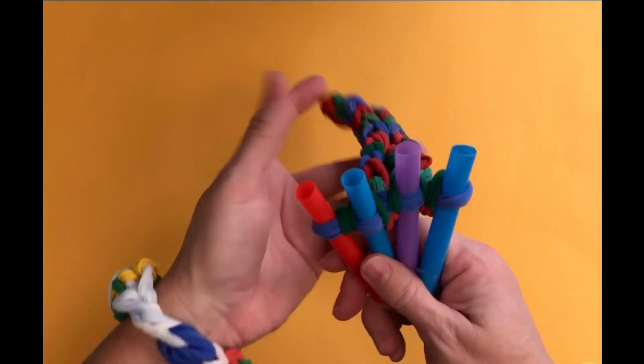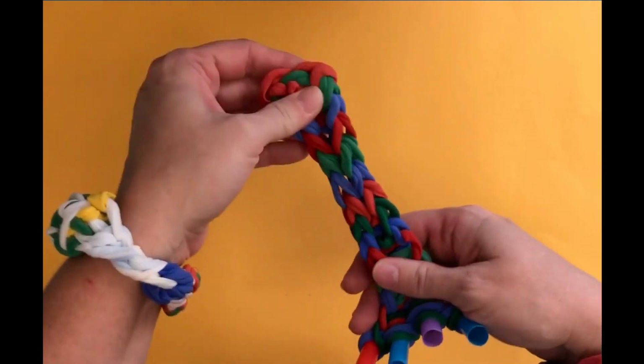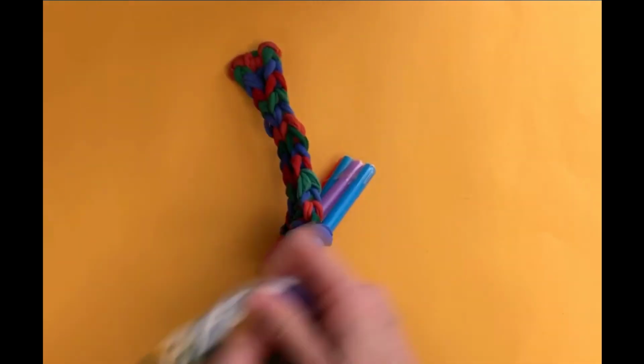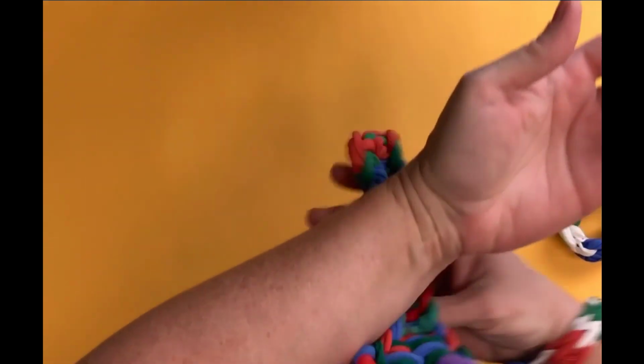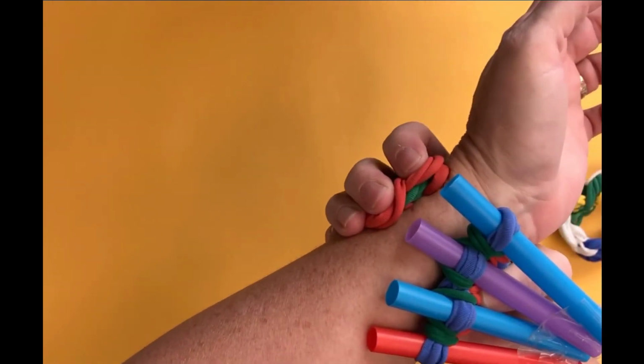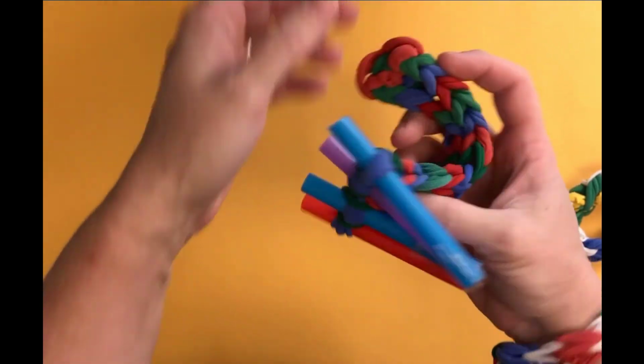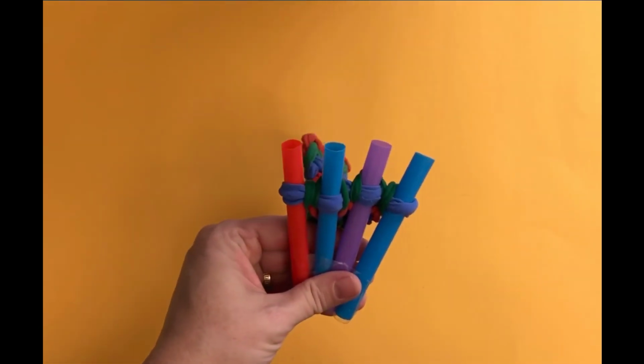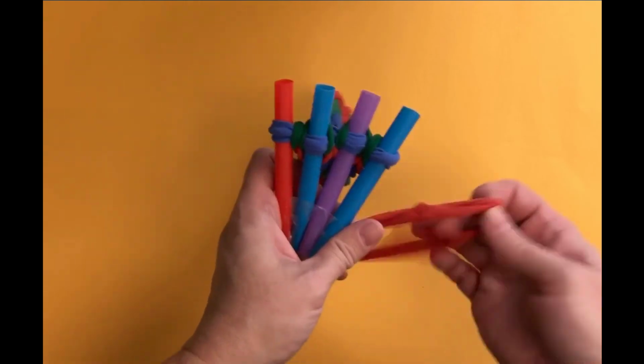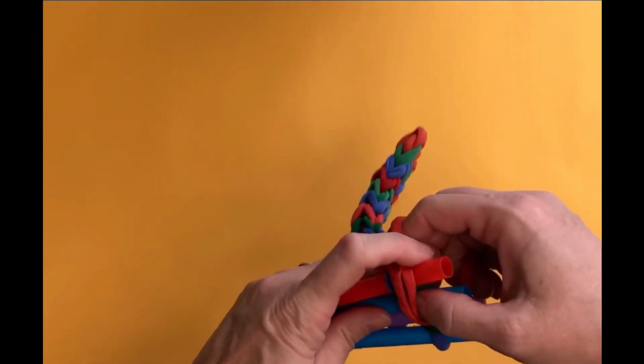Okay, so now is the time to check it. So just kind of stretch it and see if it's going to be long enough. If you feel like it's going to be too tight or you might need a few more rows, now would be the time to add those in. So I'm gonna see what it's gonna be like if I add one more row of red, blue, and green.